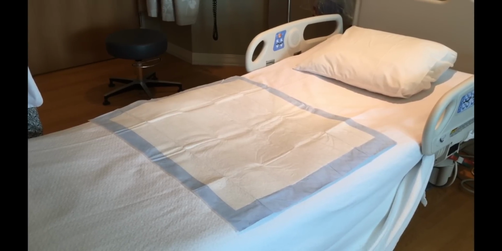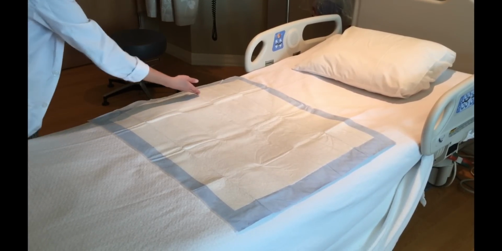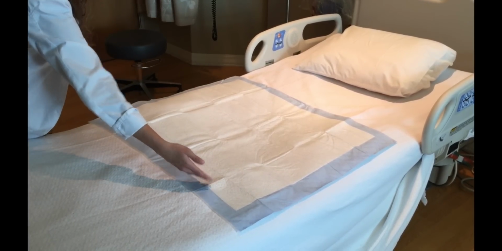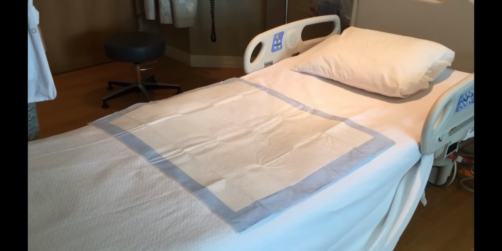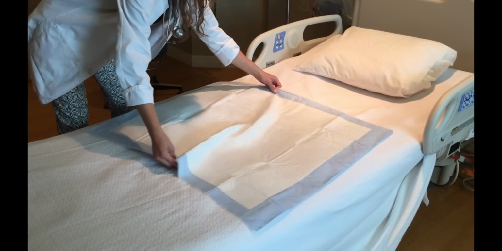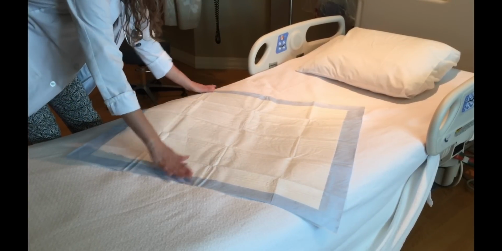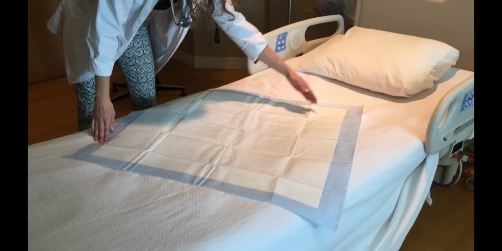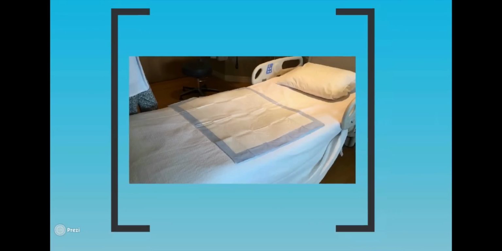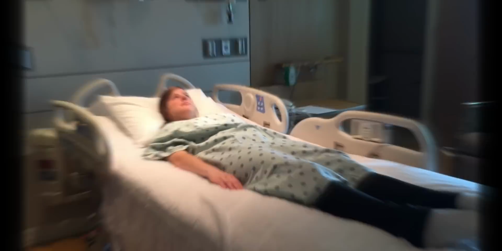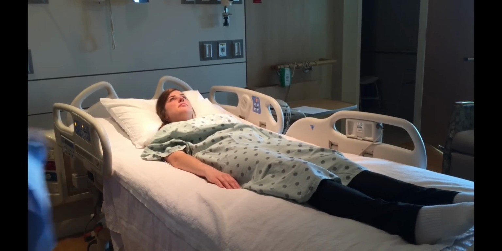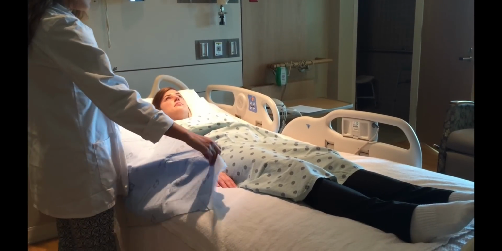Traditionally, incontinence pads are placed in a rectangular fashion to cover the bed from side to side. But according to the manufacturer, the pad can actually be placed in a diamond position to provide maximum bed linen coverage to avoid leakage. The top third of the pad should be positioned above the patient's waistline. This is the proper way to place an incontinence pad under a patient using the diamond form.